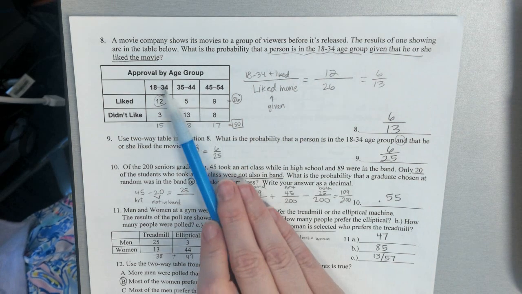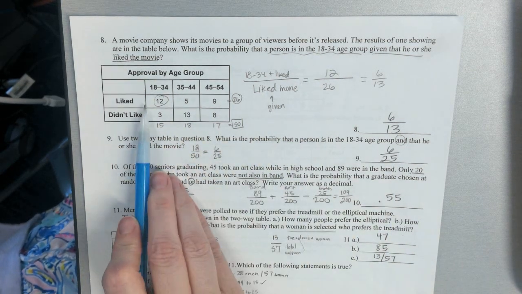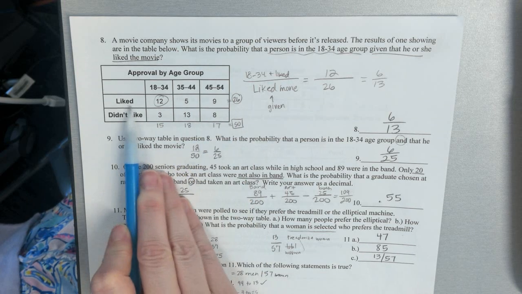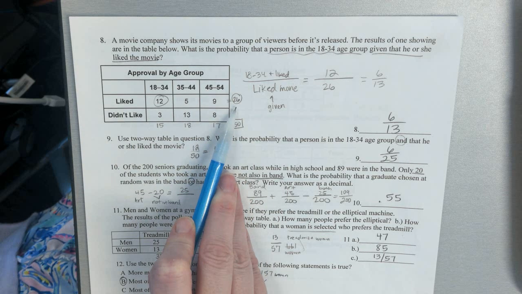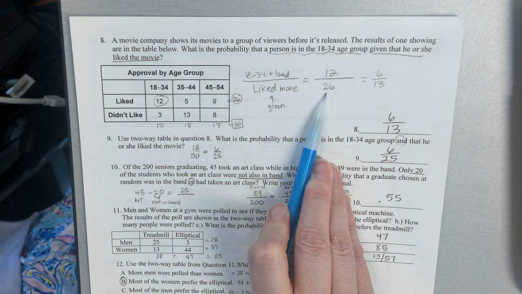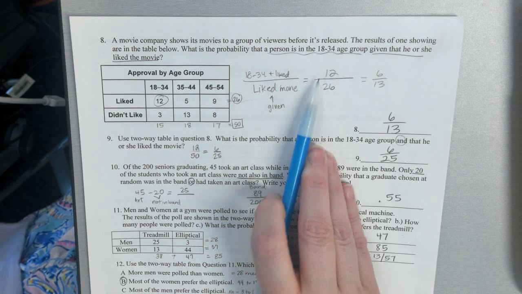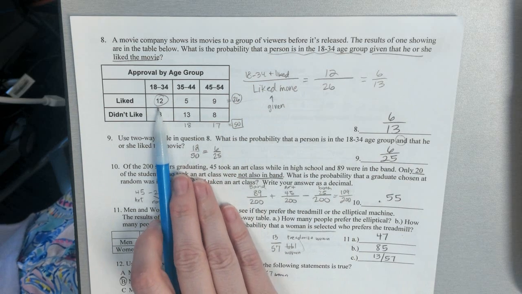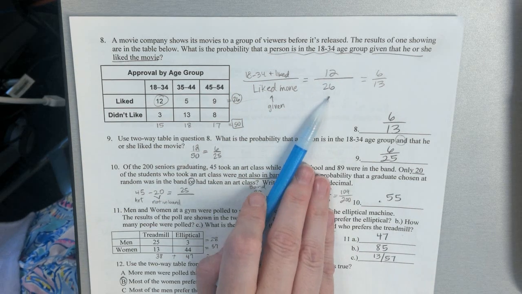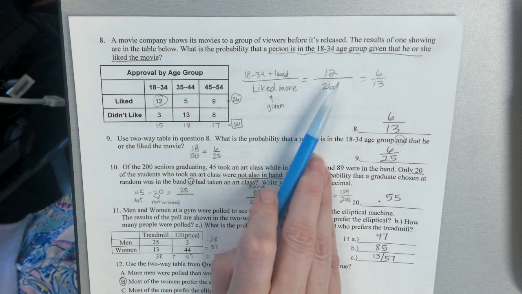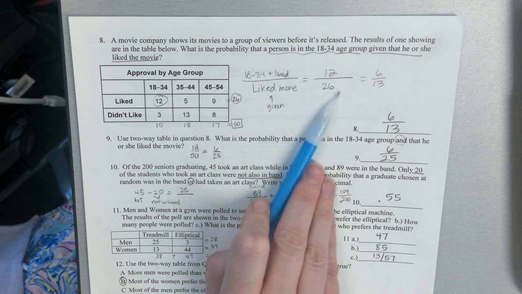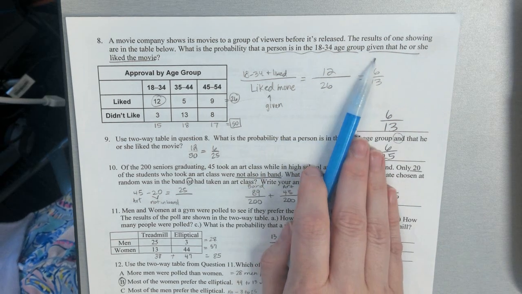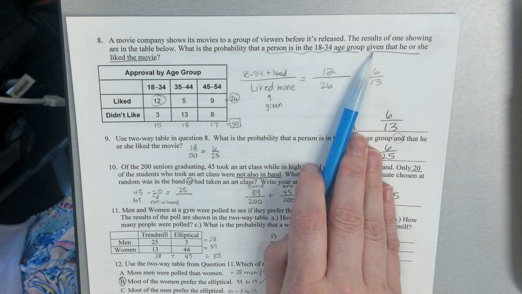So given that he or she liked the movie, you're going to have to find the total number of people that liked the movie. Okay, so liked it, there were 26, that's your total. The top is going to be the people that are both 18 through 34 and liked it, which is 12. Okay, so if you accidentally put the 12 over 50, it's not that because of the given.